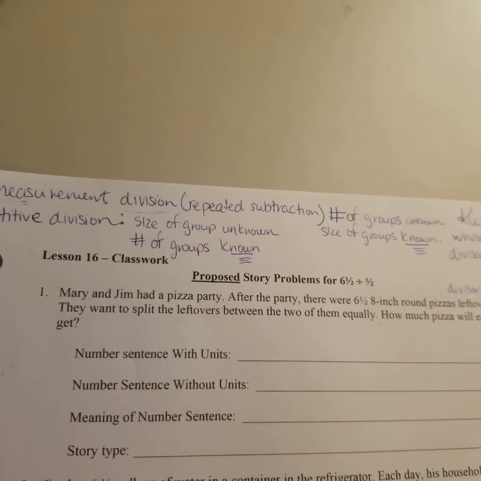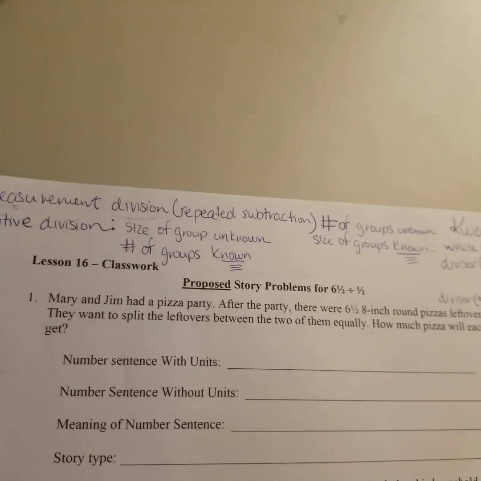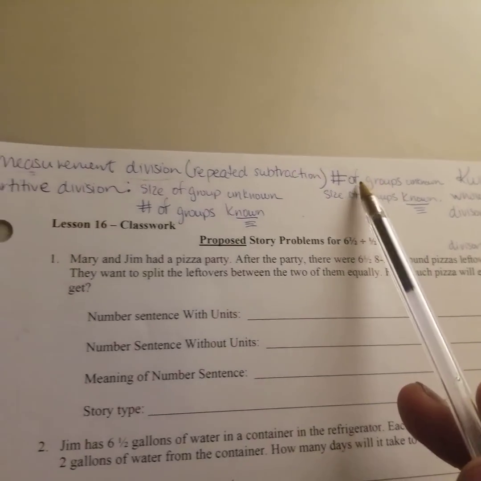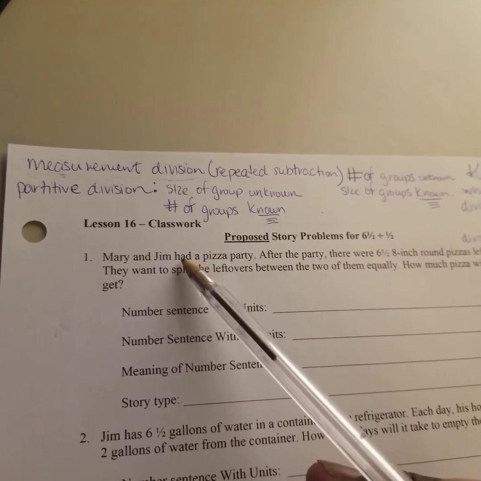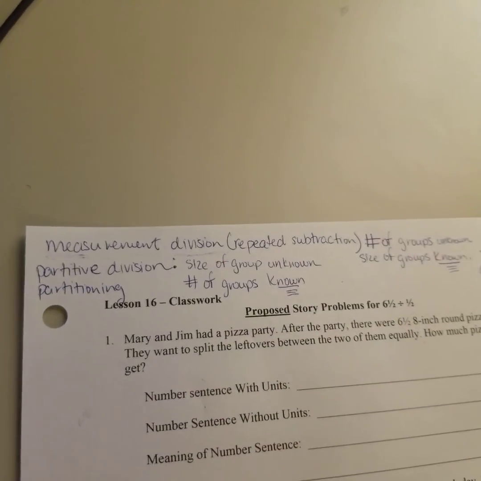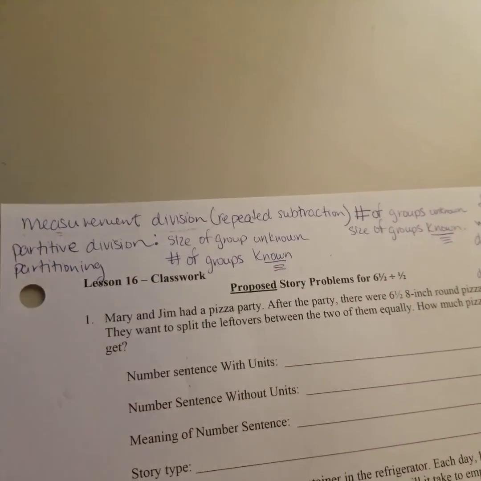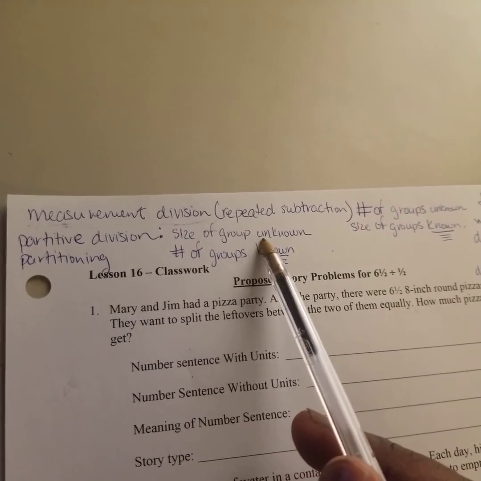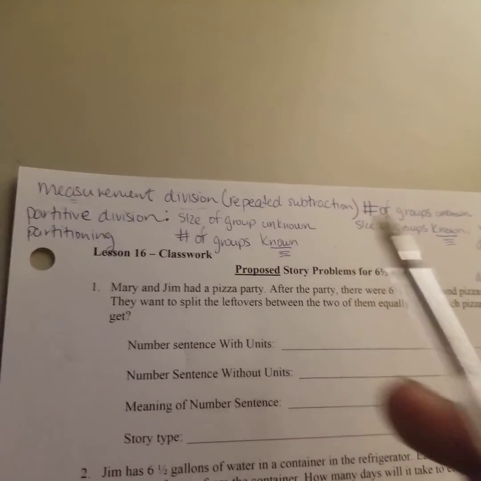So again, measurement or repeated subtraction, you know the size of the groups, but the number of groups you don't know. With partitioning or partitive division, the number of groups is known, but the size of the groups is unknown.